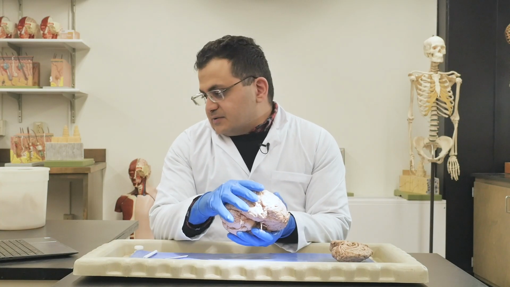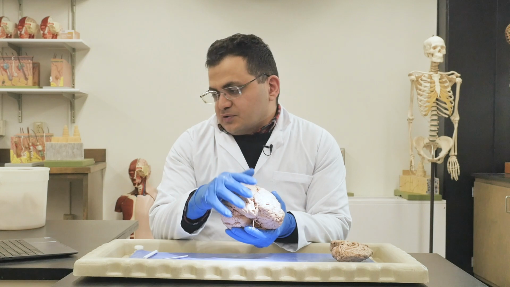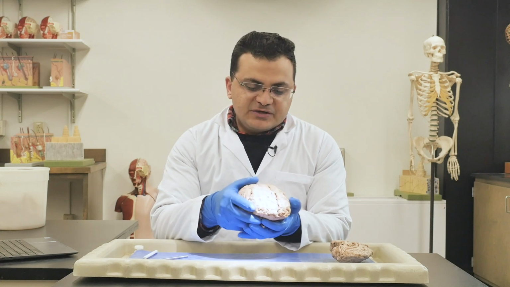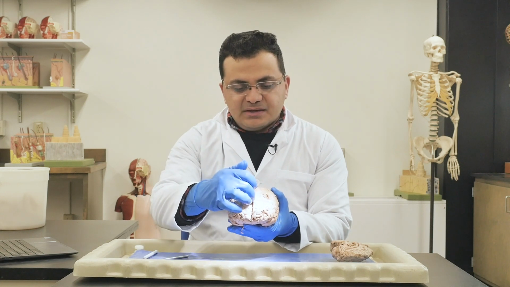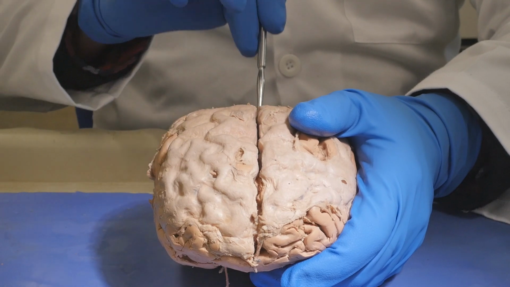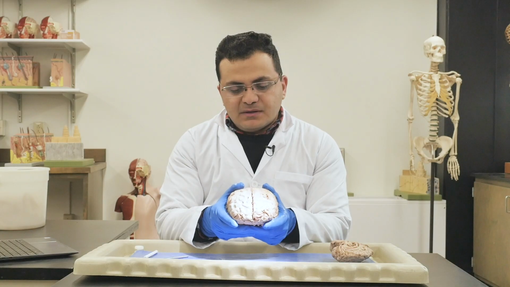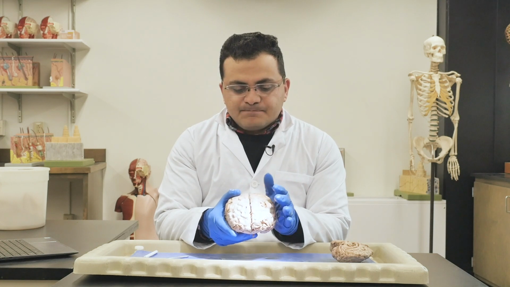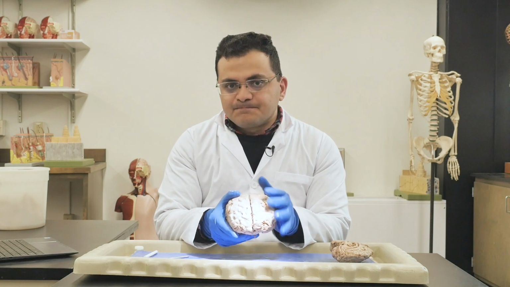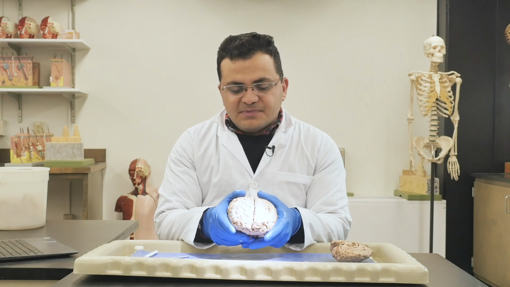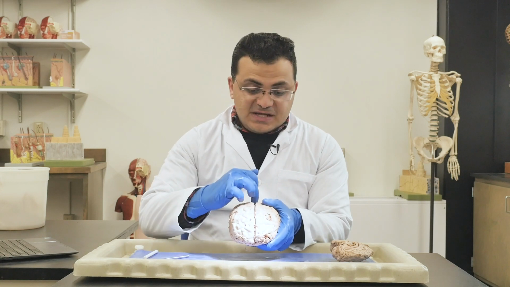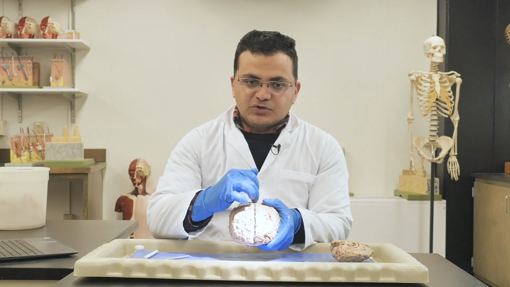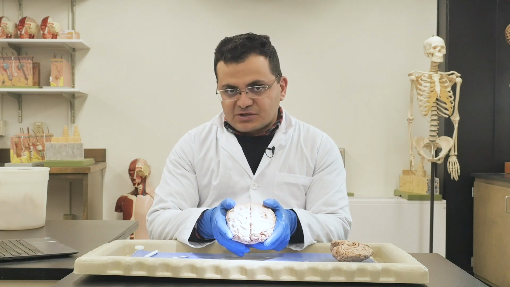The next one you need to know is your longitudinal fissure. Your longitudinal fissure is the fissure that incompletely divides the left and right hemispheres of your brain, allowing for differentiation. Essentially that means we have the left and right hemispheres, and they're separated but connected by something that sits deep to this longitudinal fissure called the corpus callosum.